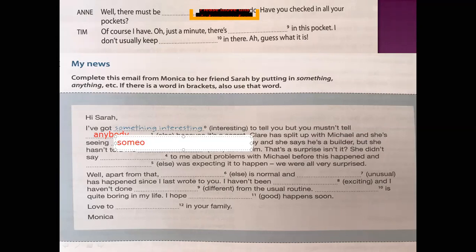Someone. Because look at the previous: split up with someone. Why is that? Because it's talking about a person. That's why, because it said someone new.